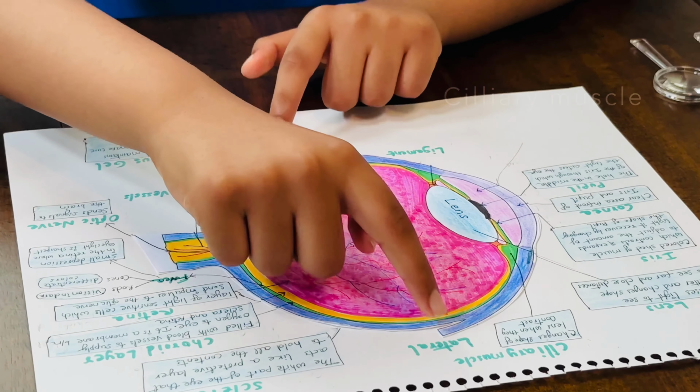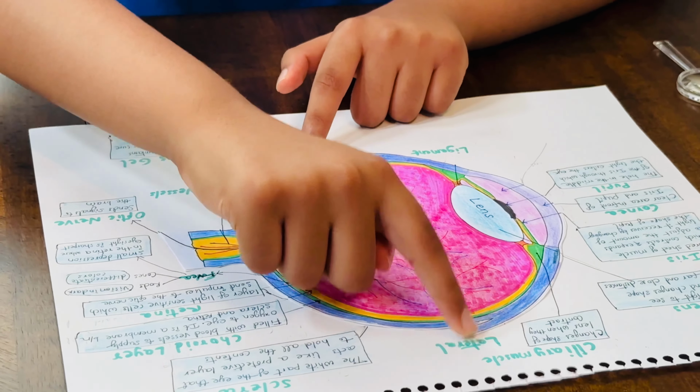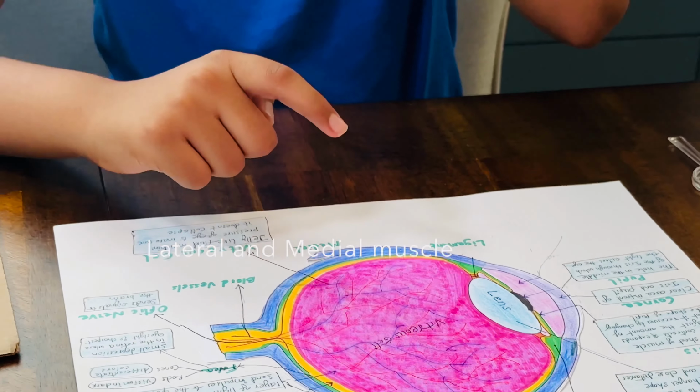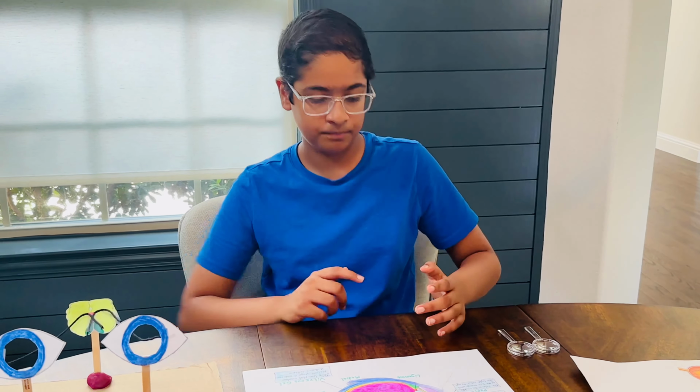Now, you might be wondering, what are these muscles located over here? This top muscle, which is located over here, the lateral, and then the medial, located over here. These muscles are the ones that hold the eye in place.